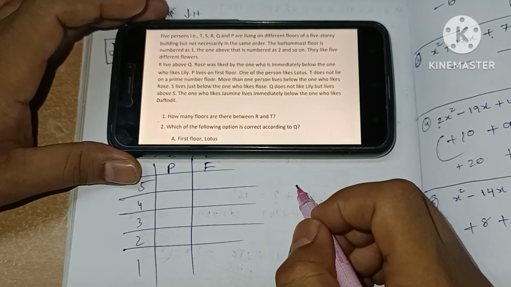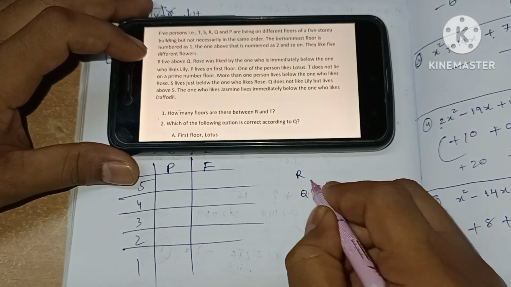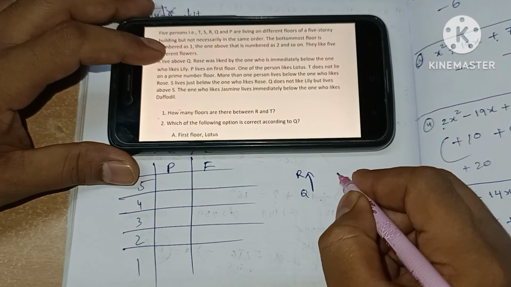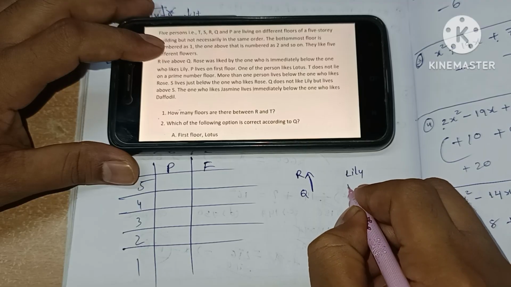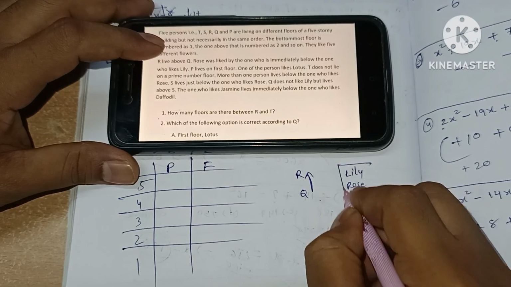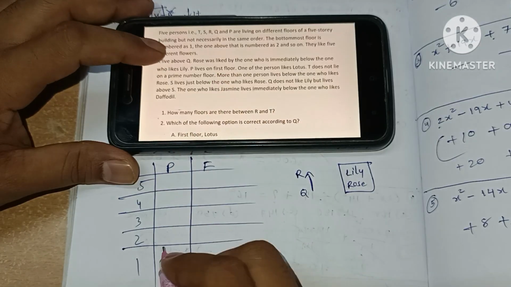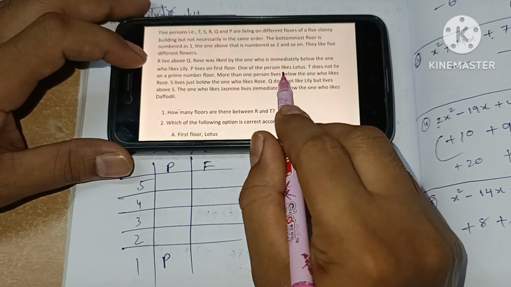Next, we note the rough statements on the side. R lives above Q. Rose was liked by the one who is immediately below the one who likes Lily. These two are immediate persons. P lives on the first floor. One of the persons likes Lotus.